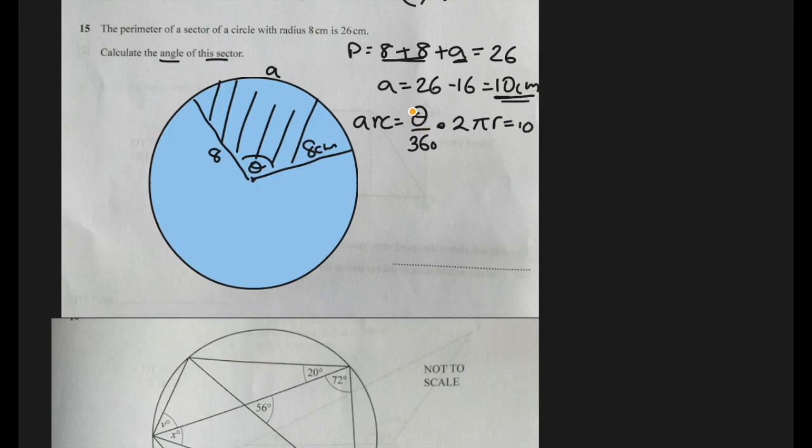So let's try to solve this equation. 360 first goes and cross multiplies with 10. So theta stays here. 360 multiplies with 10 divided by 2, and pi and r become the denominator, cross multiply. And I will put this in my calculator. I will get the answer.